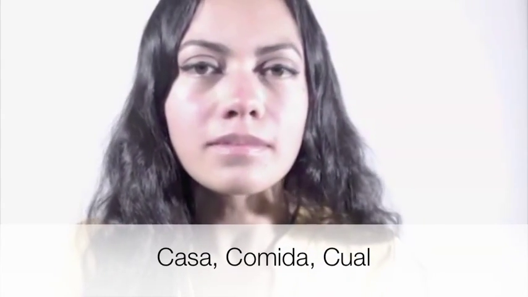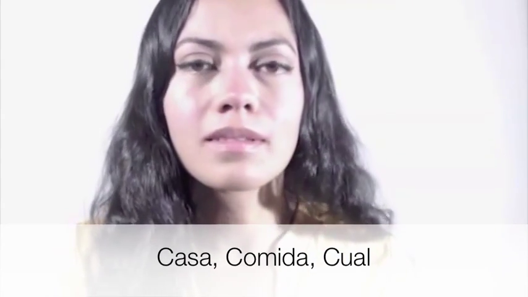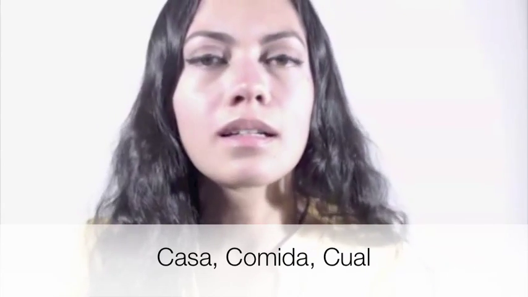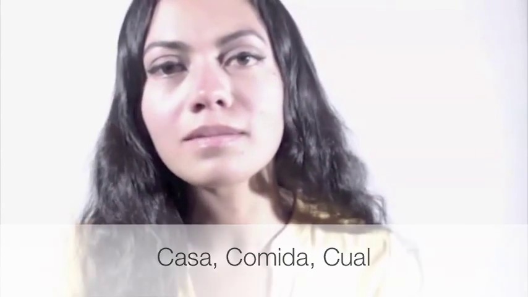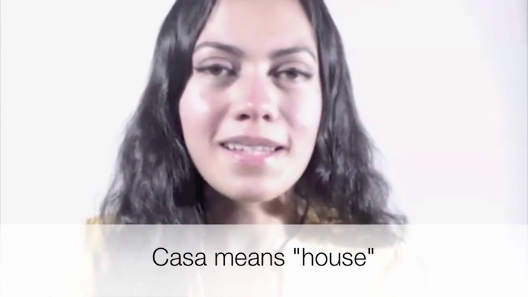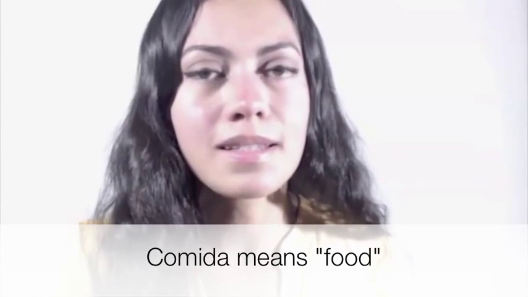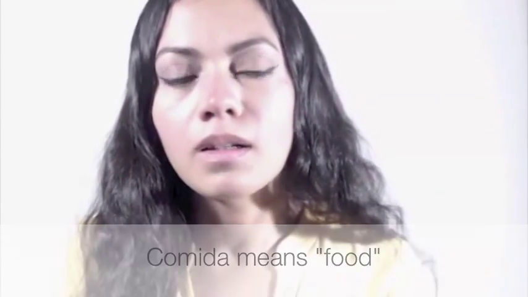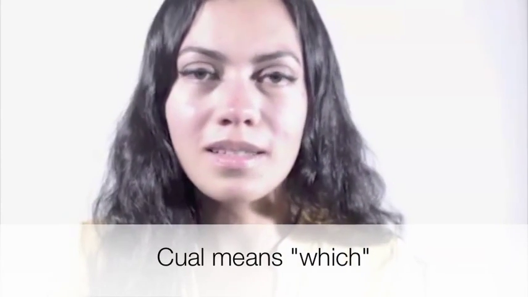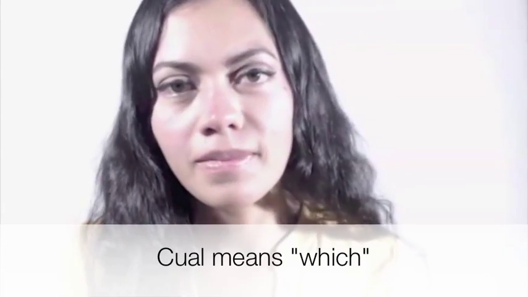Casa, comida, ¿cuál? Casa, comida, ¿cuál? Have you heard those words? Casa significa house. Comida. Comida significa food. ¿Cuál? ¿Cuál significa which? Now, those are the three strong sounds of a C.